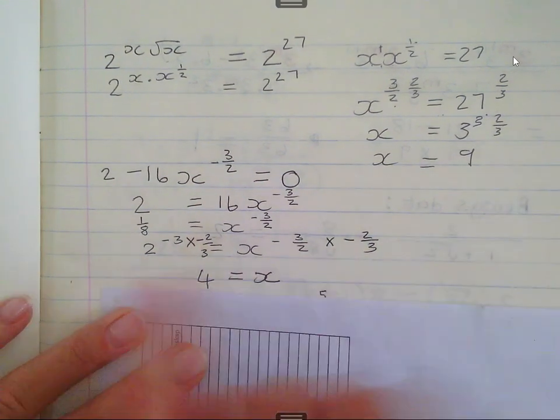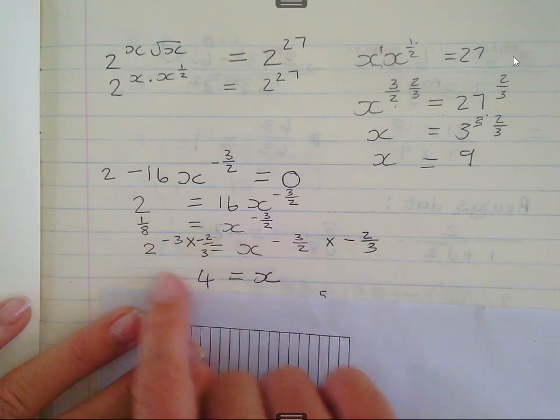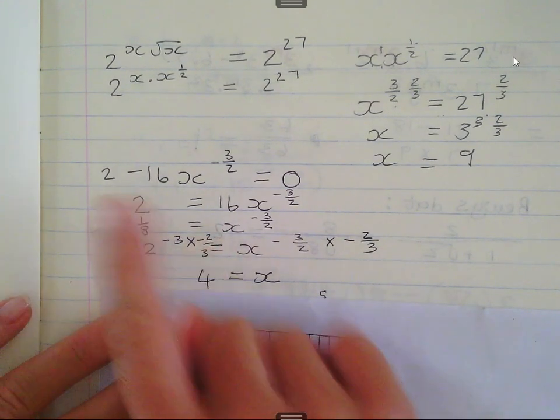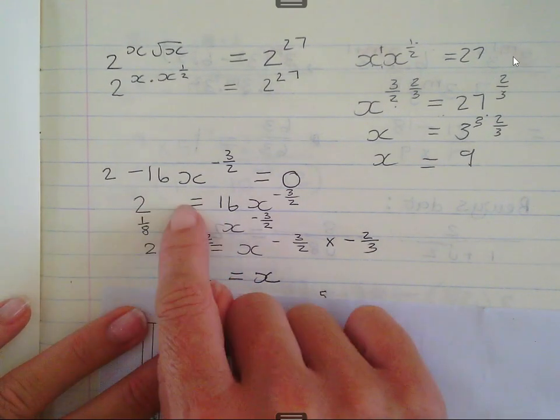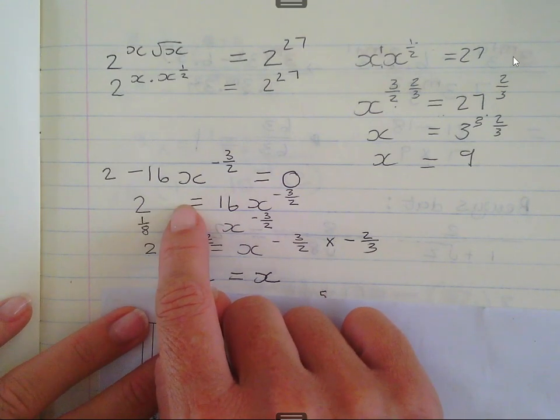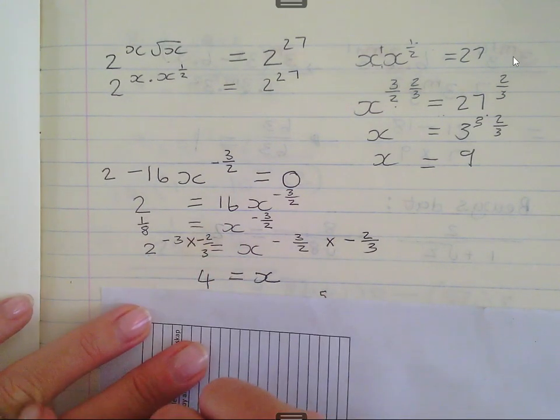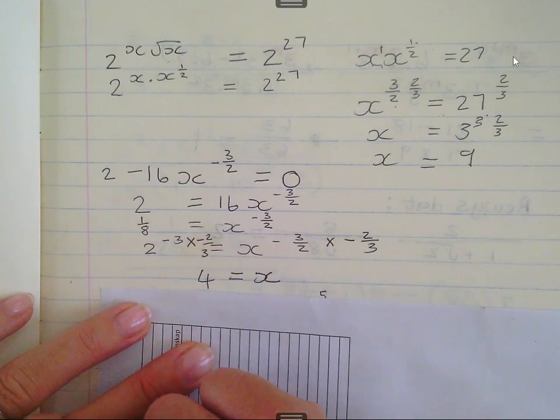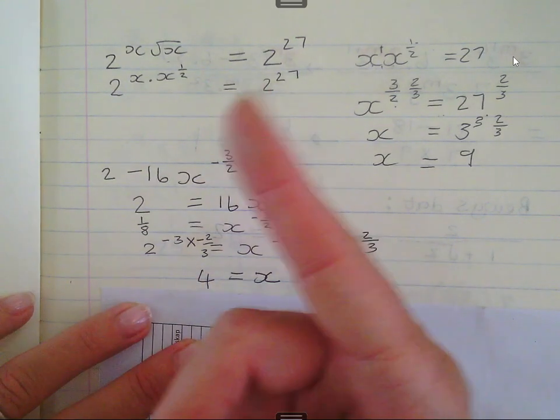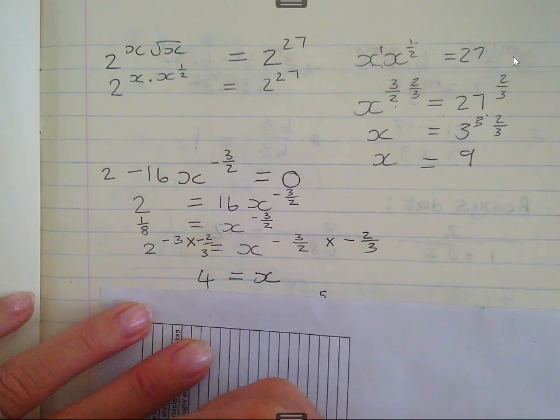But if you kept it 1 over 8, and you have that exponent there, you'd have to write the third form. Okay, because it's not likely that if I ask you what is 1 over 8 to the power of negative 2 over 3, that you would be able to have that answer without doing a calculation and without using your calculator. Okay.